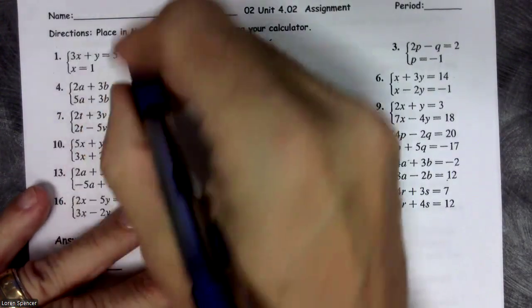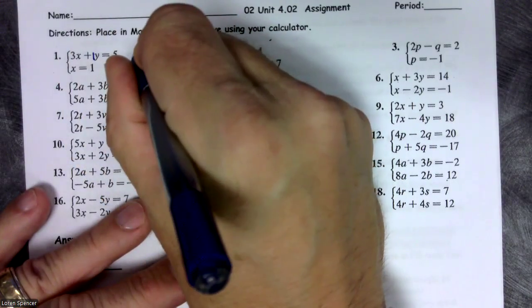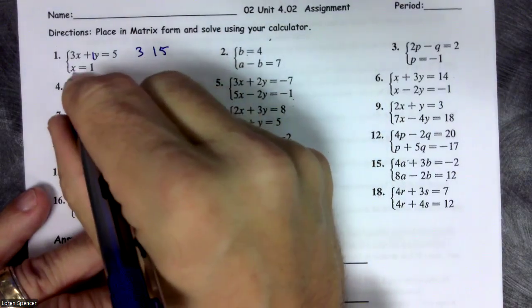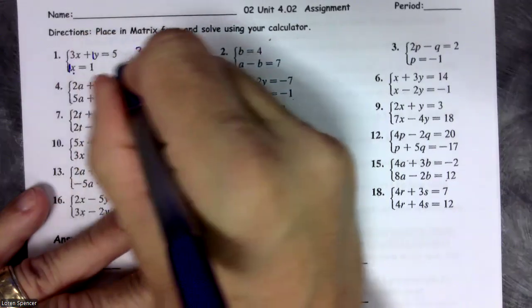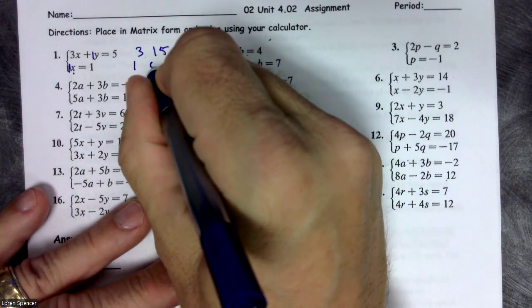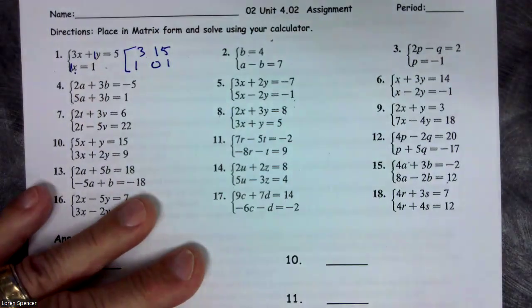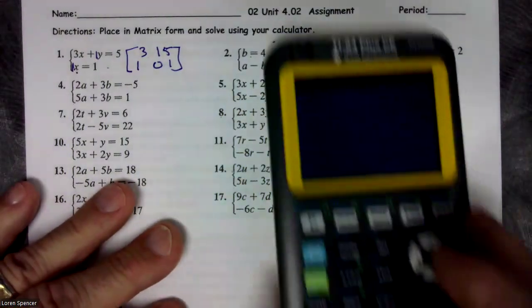So this first one, we're going to set up our matrix. The first part, there's a one there, so this is going to be a 3, 1, 5. That's what's going to go in the matrix. Here, I have an X, so this is a 1 because it'll have a 1 there, but I don't have any Y's. If I don't have a number, that means it gets a 0, and then I have a 1. So this is my matrix, 3, 1, and I won't always put the brackets. That's what I need to put in.